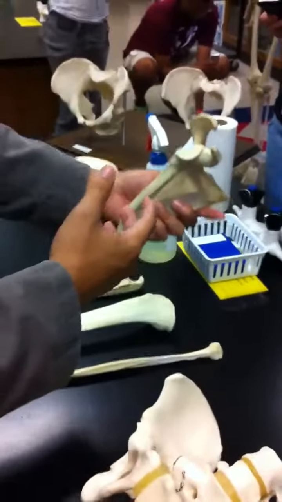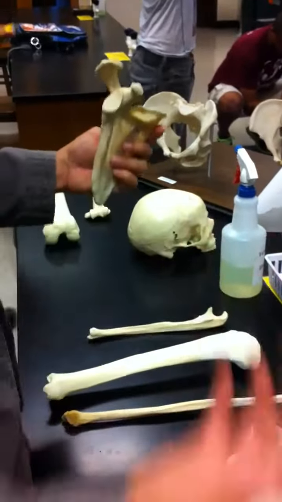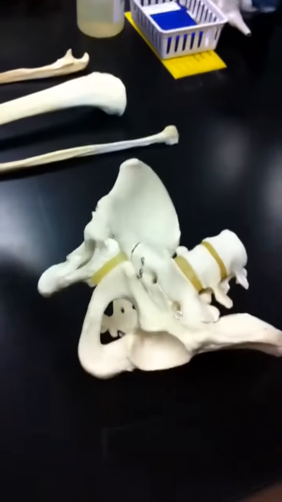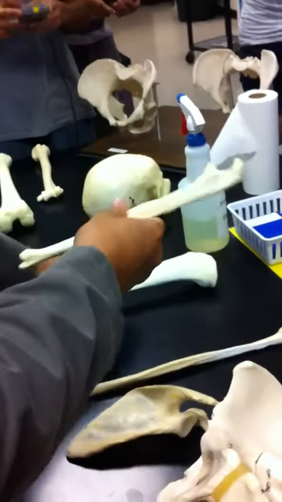You'll see the bones free floating. It's different when you see them already connected. When they're in pieces, it's like, oh crap, where did it go? So you've got to do that. The ulna, you might want to get a picture of the ulna.